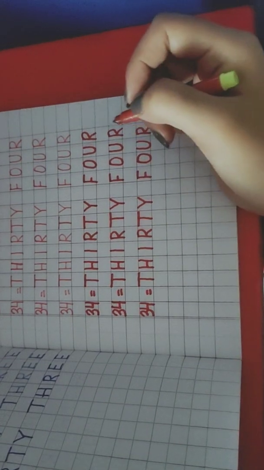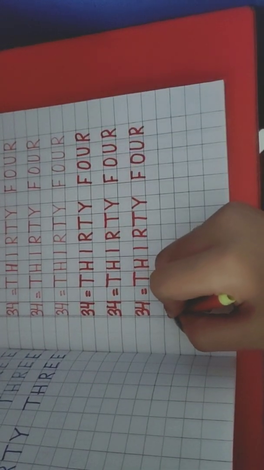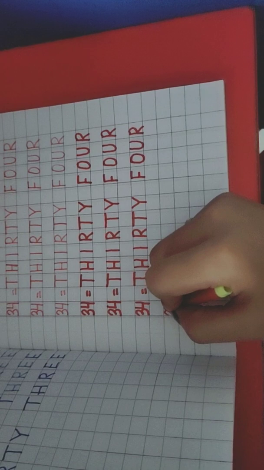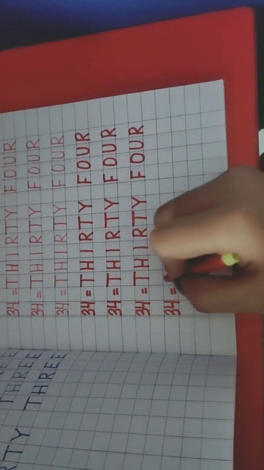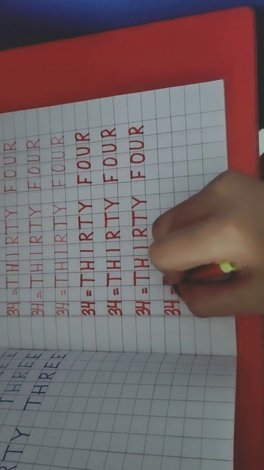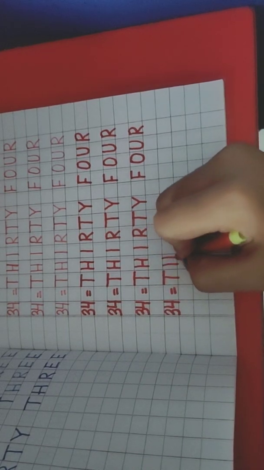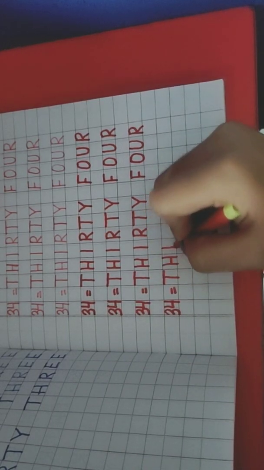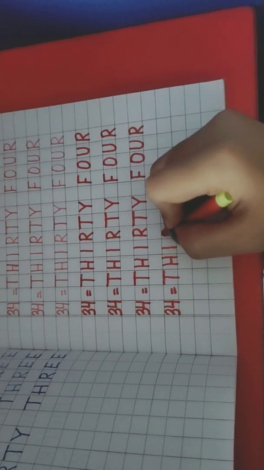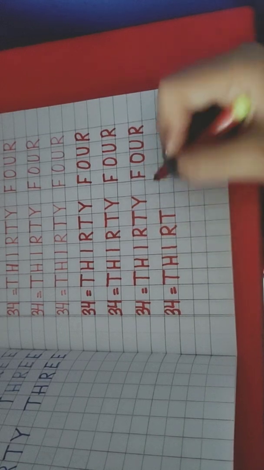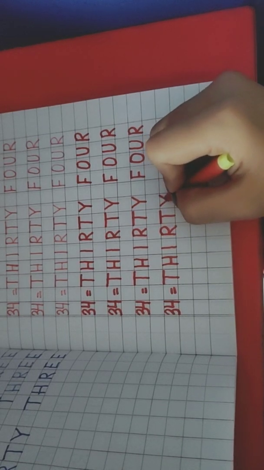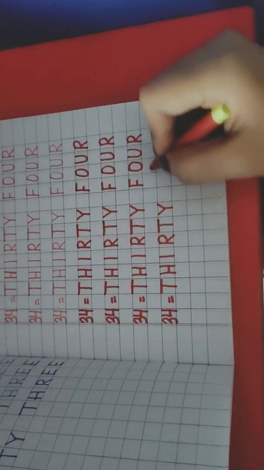Okay. Now again the last one. 3, 4, 34. Spell out with me. T, H, I, R, T, Y. 30.